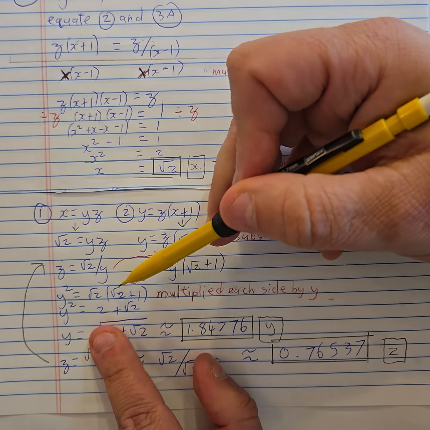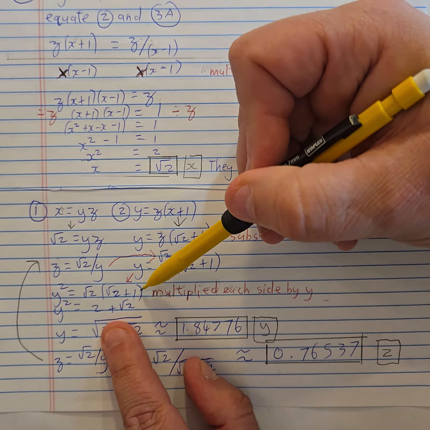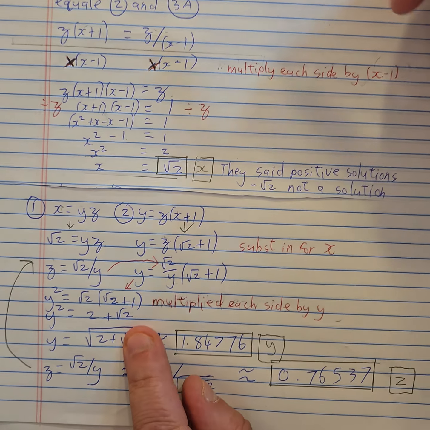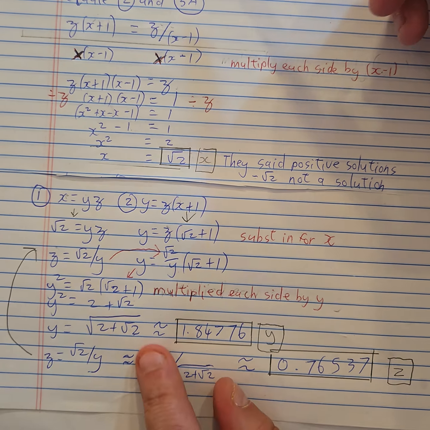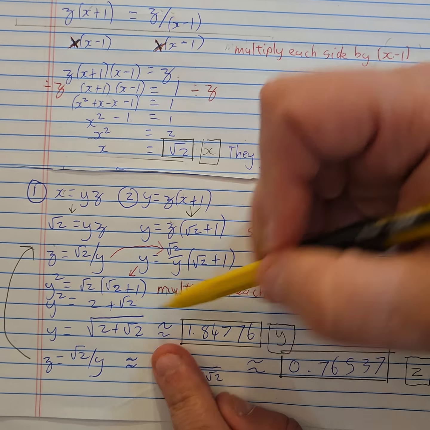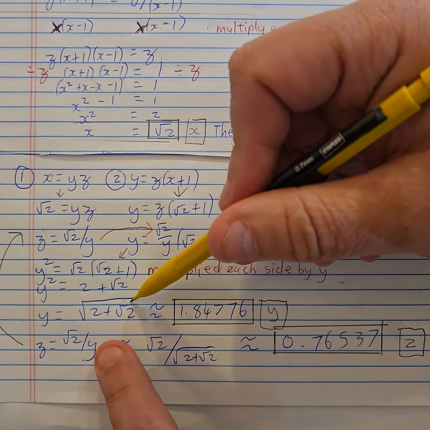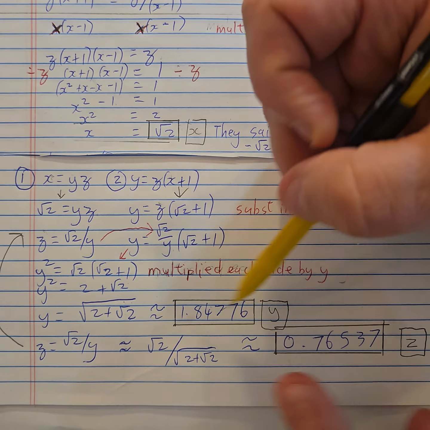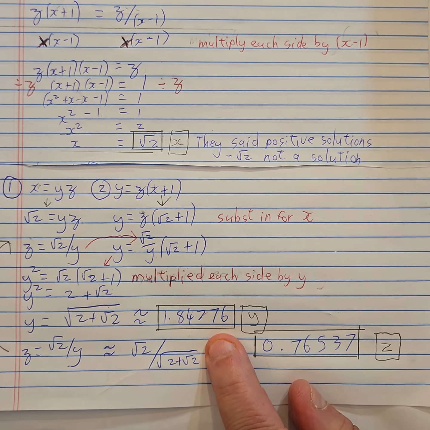And I multiply in that root 2. Root 2 times root 2 is 2. Root 2 times 1 is root 2. y squared is 2 plus root 2. Therefore, y equals the square root of 2 plus root 2 inside a big bracket. And this is exactly what I had in part 1. I can simplify to these digits, and either one of these is a solution for y.